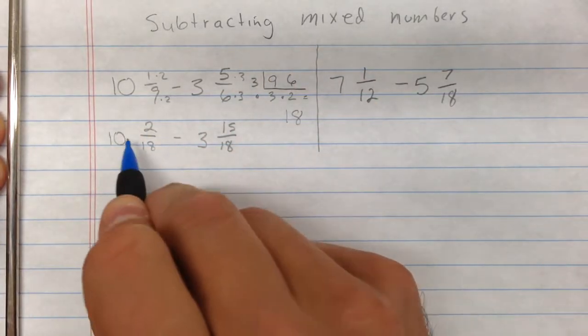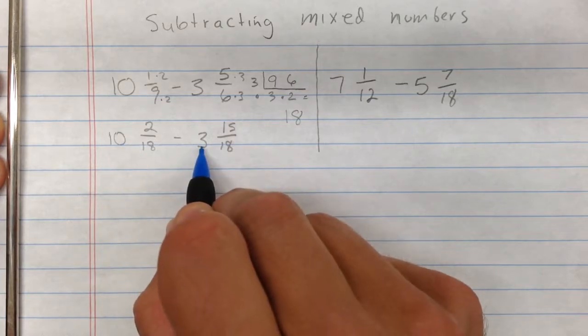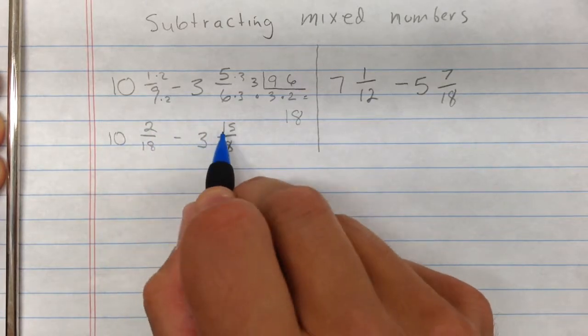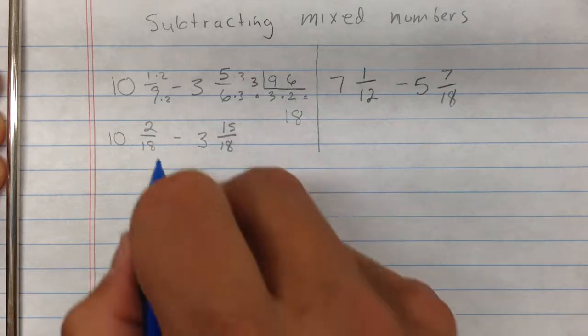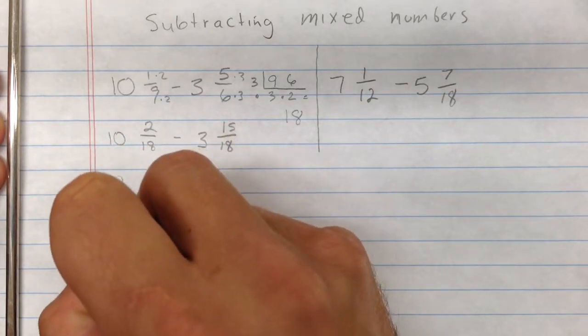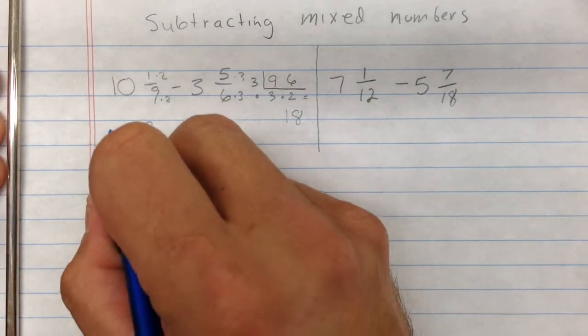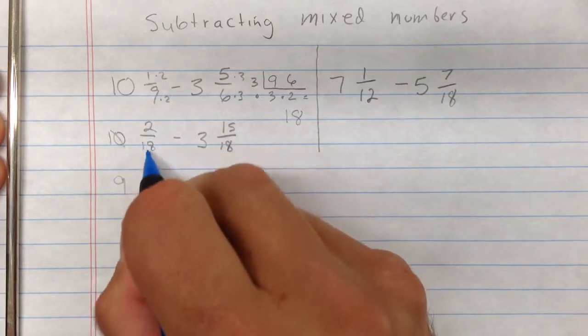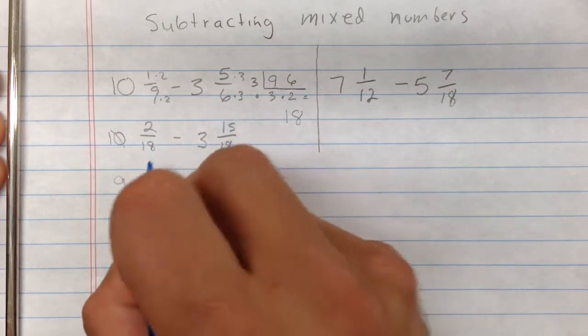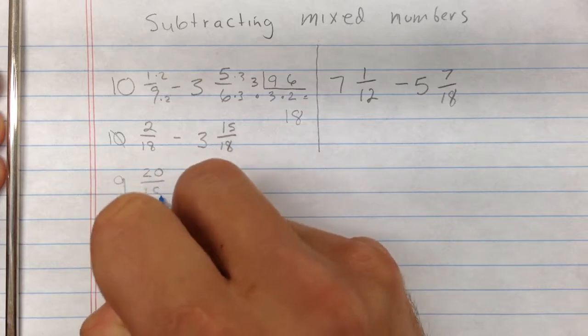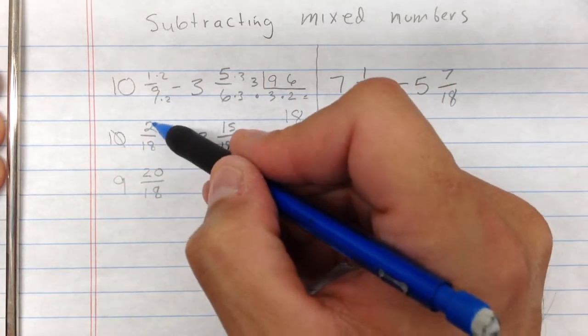Then from here, I see I can take 10 minus 3 to get 7, but I can't take 2 minus 15. It's a negative number. So instead I'm going to borrow from the 10, one whole, and make it 9. Then take that one whole and add it to this. It's 18 18ths, which gives us 20 18ths. The shortcut is adding 18 plus 2 to get 20.